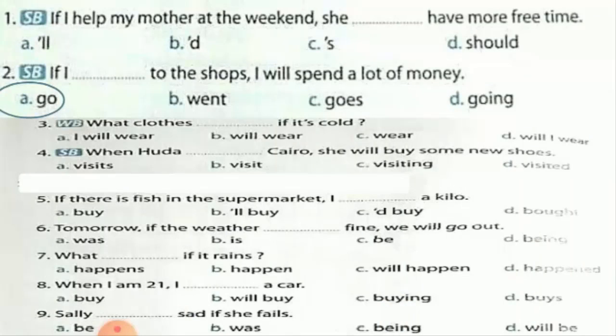Okay, let's do this exercise together. If I help my mother at the weekend, she will have more free time. Number 2, if I do the shopping, I will spend a lot of money if I go. Number 3, if it is cold, what clothes will I wear?